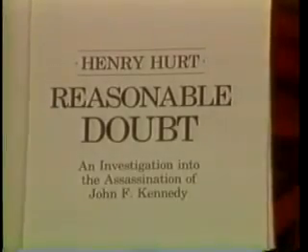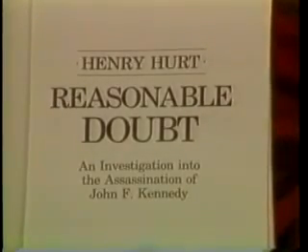This book, Reasonable Doubt by Hurt, you can show it to the camera. The first half of this book I found to be just absolutely excellent, as he presents the evidence in Dallas around the killing that could not fit a lone assassin theory. The second half of the book, I felt it drifts into things that are much less specific, a little harder to follow, and thereby less convincing.